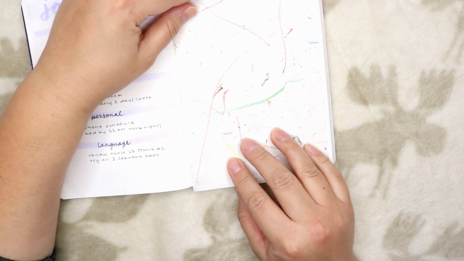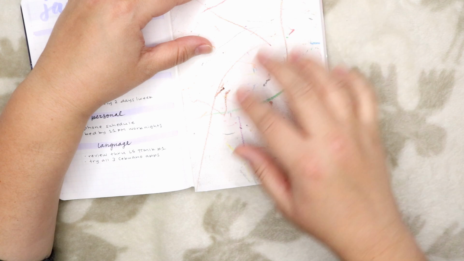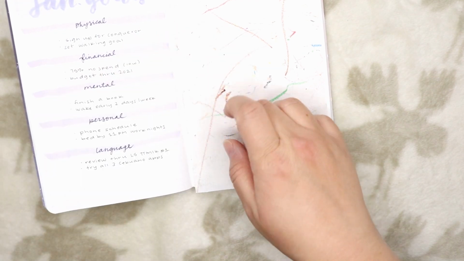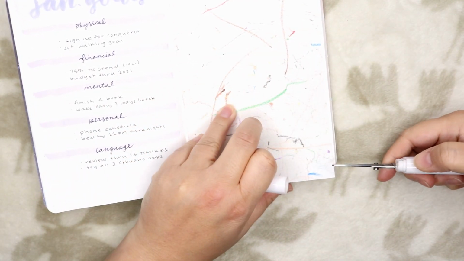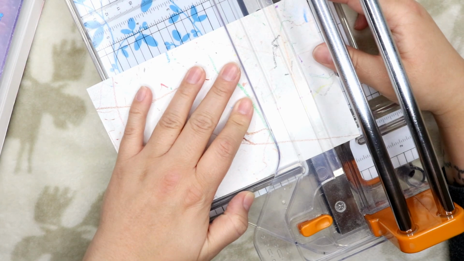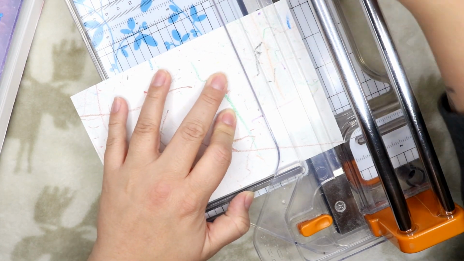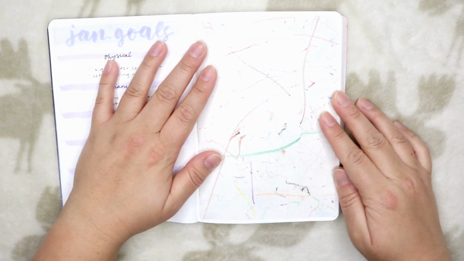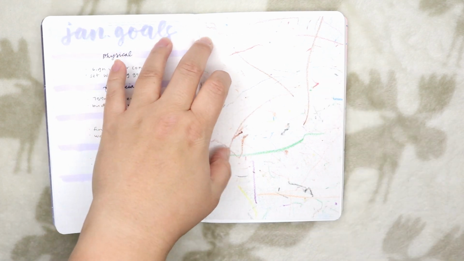I don't mind. I may actually trim it down so that there's a little space on all sides, and then it kind of looks intentional. So I think I'm going to cut it right here. Where did that go? Right there. Hopefully perfect. That works for me.